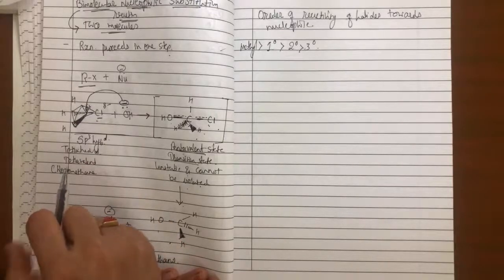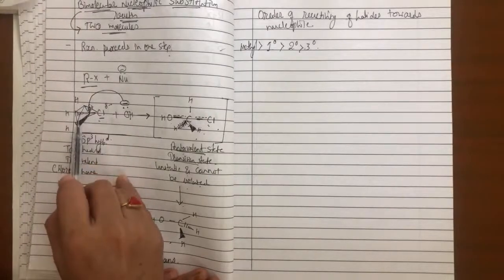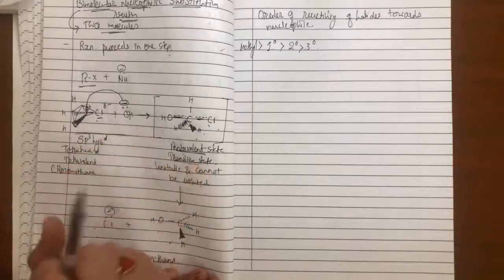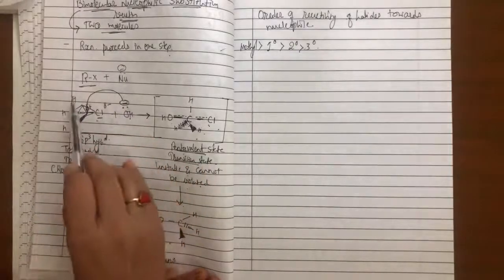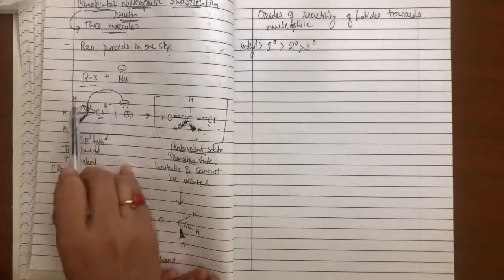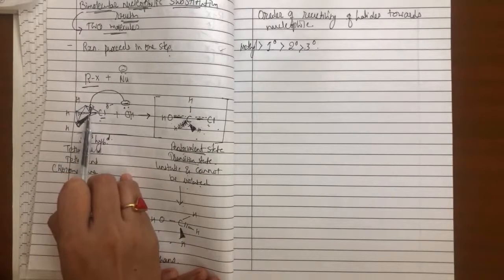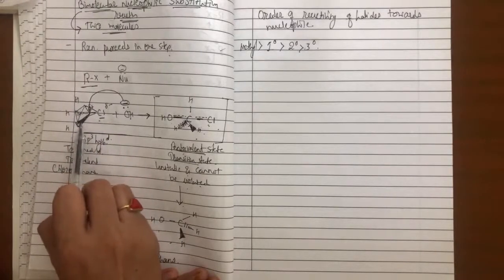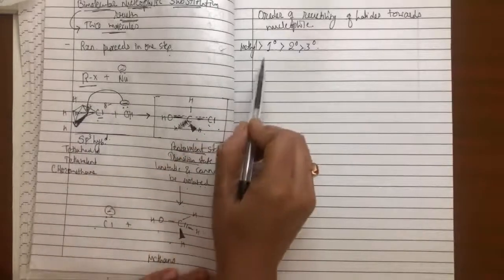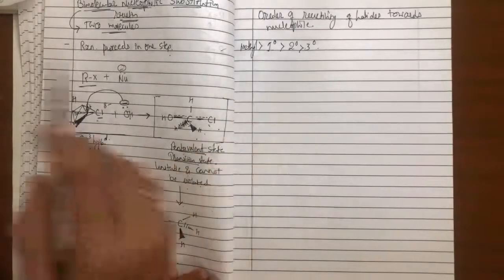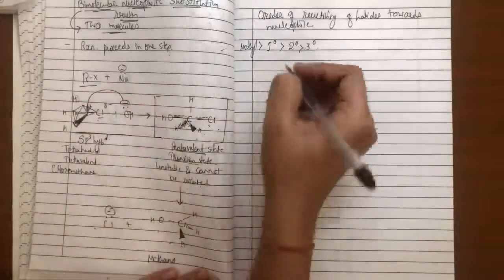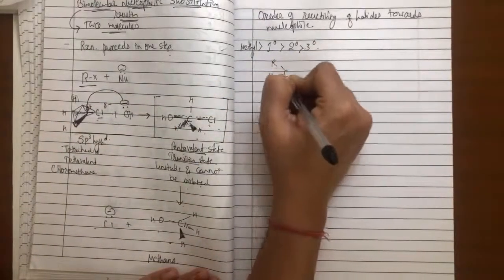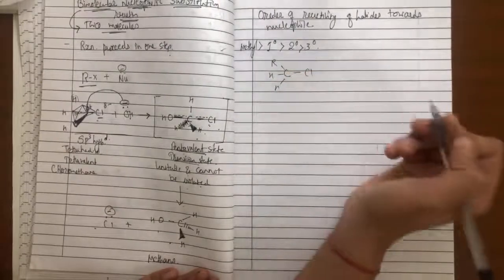Same way, hydrogen is not taking much space, allowing OH minus to easily come and contact the carbon, which is surrounded by 1 chlorine and 3 hydrogen atoms. But instead if I have primary, in this case instead of 1 hydrogen I have 1 alkyl group and 2 hydrogen atoms and 1 chlorine.